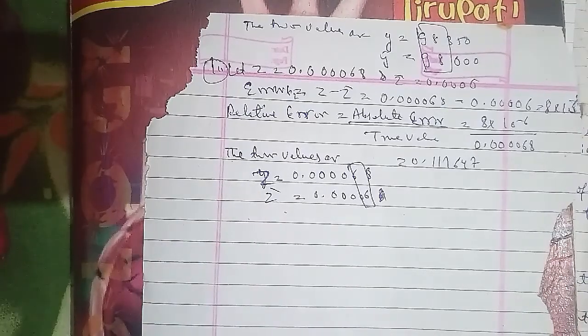Now let us consider the treatment of absolute error in algebraic operations such as addition, subtraction, multiplication and division. First is absolute error in summation and subtraction.